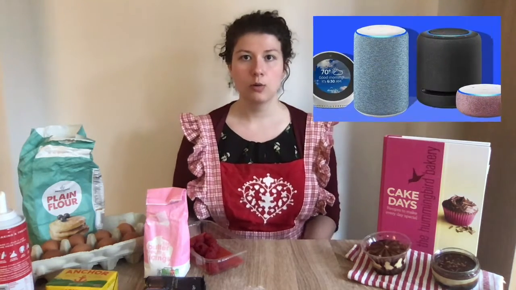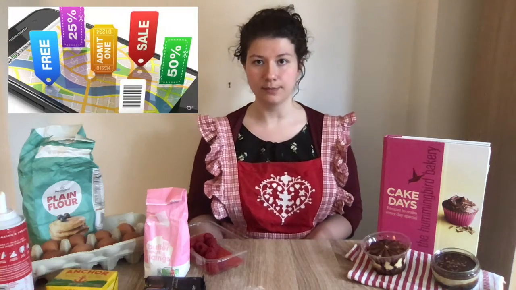Machine learning helps us process huge amounts of data very quickly, which makes it very useful in a bunch of different fields like self-driving cars, Alexa, or even targeted advertising. In fact, you could even try to use machine learning to teach a computer how to bake a cake.